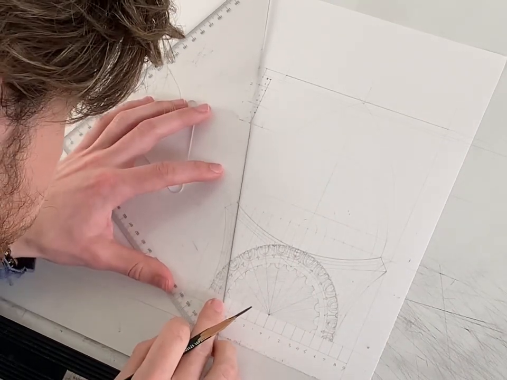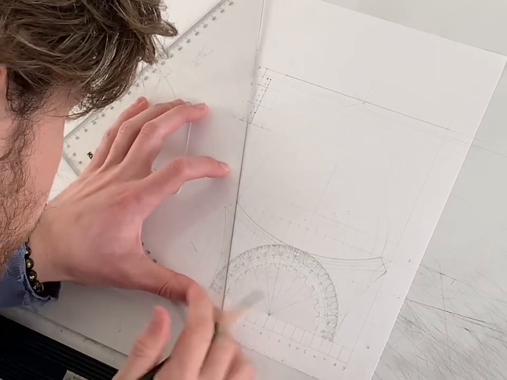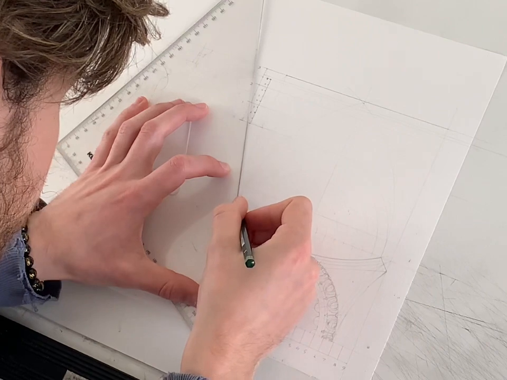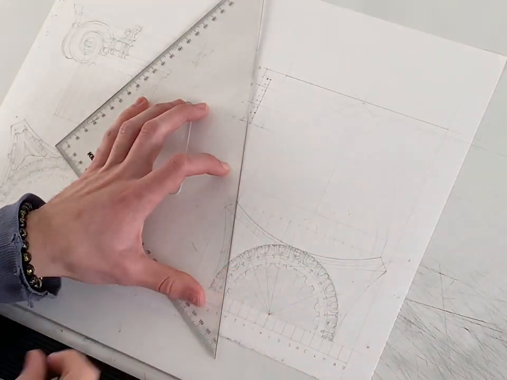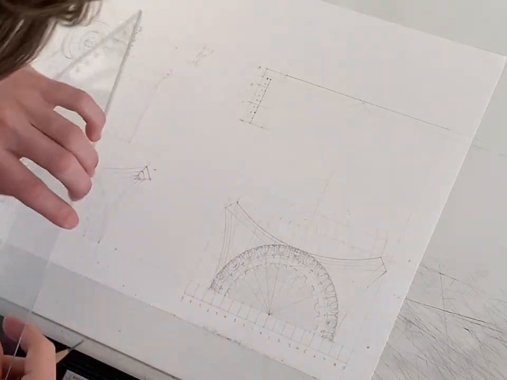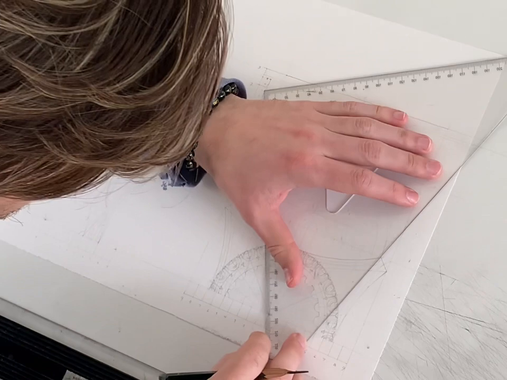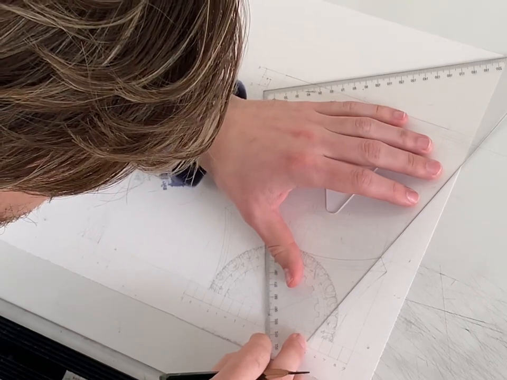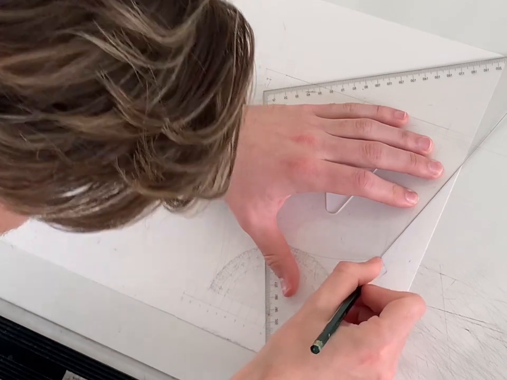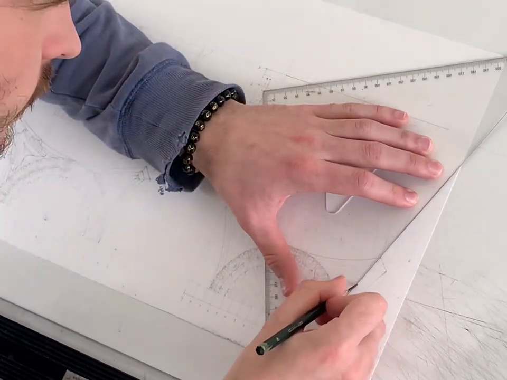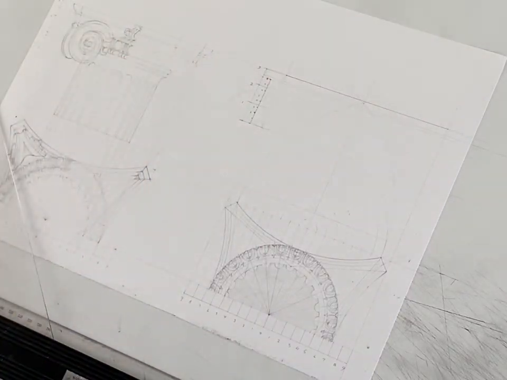So lining it up. Like that. And this side here. Okay, there we go.